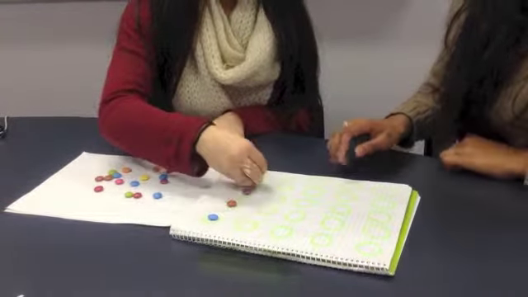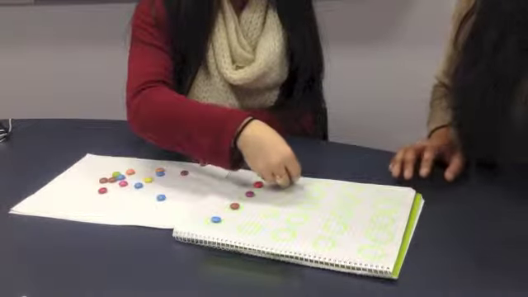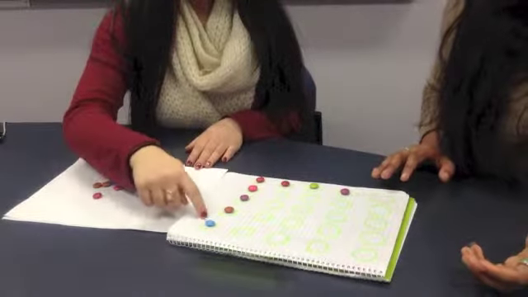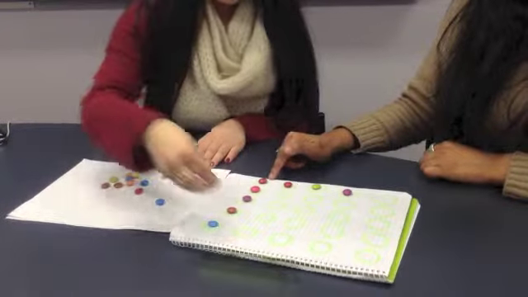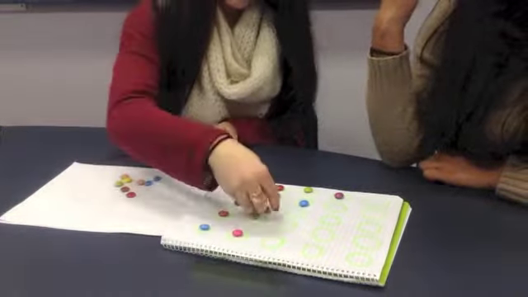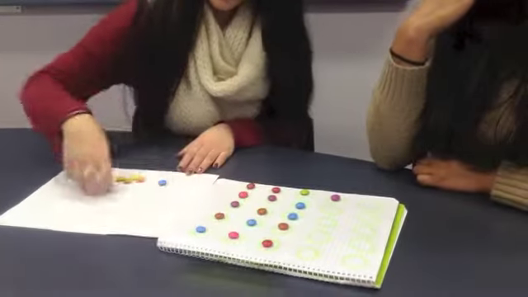So when the students use Smarties and using this background, it just gives them more interest. They're more interested in the activity. So that is the 5 groups of 4, and that's 5 rows of 4. So this gives them that visual to help them actually understand the topic.